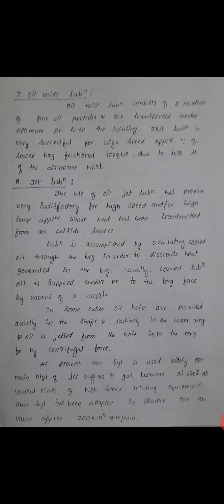In some cases, oil holes are provided axially in the shaft and radially in the inner ring, and oil is ejected from the hole into the bearing by centrifugal force. At present, this system is used widely for main bearings of jet engines or gas turbines, as well as various kinds of high-speed operating equipment. This system has been adopted in practice for high speed values.